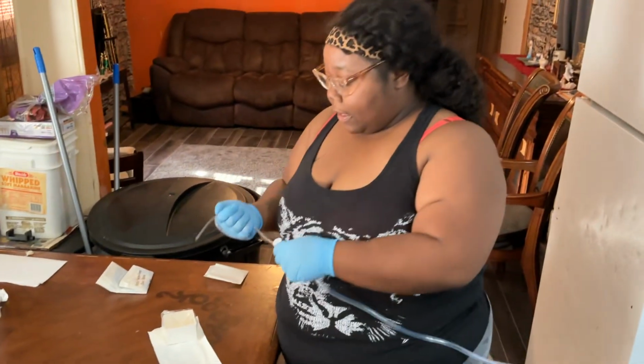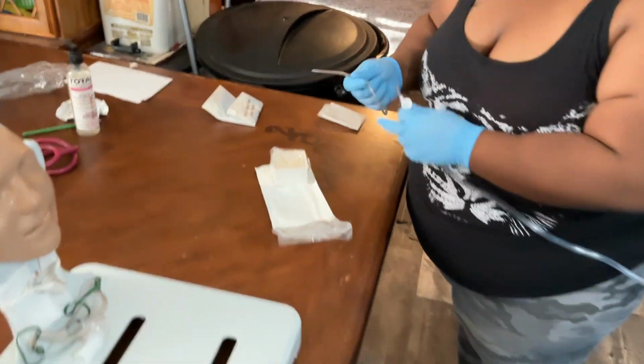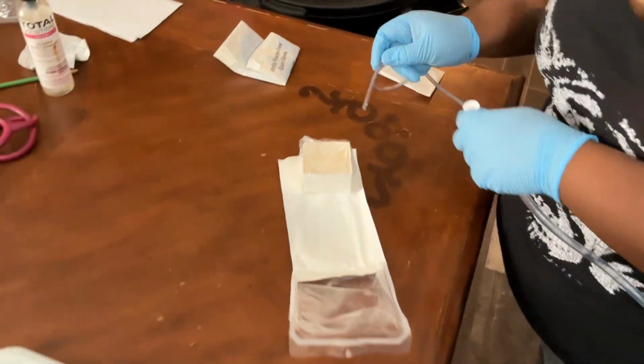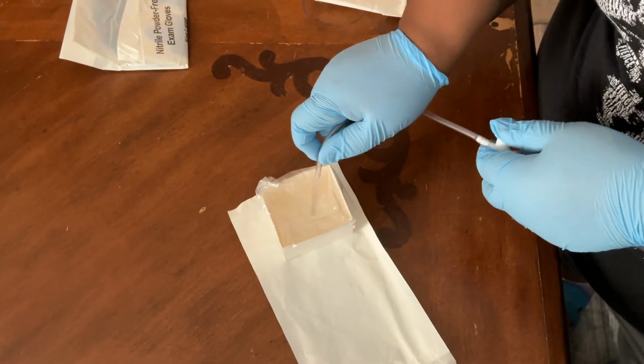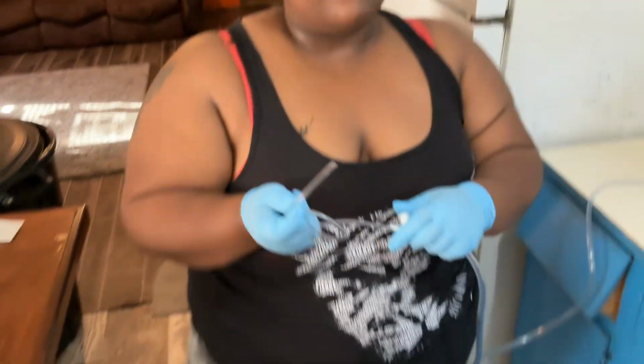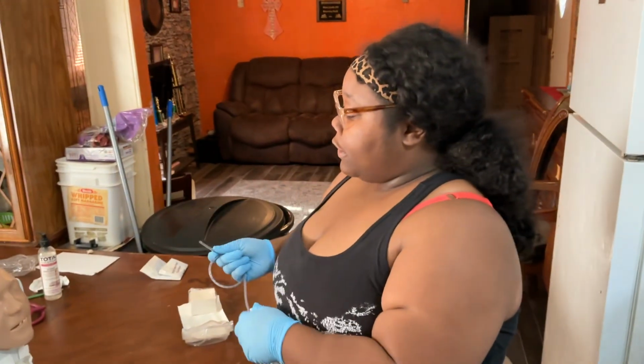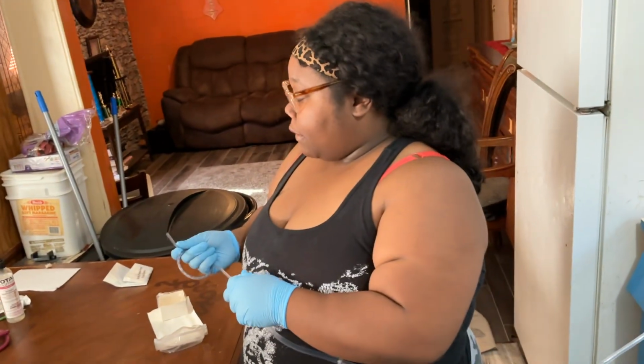What I'm going to do now is put a little bit in there to make sure it's working properly, suction it up. Okay, it does suck up my sterile solution properly. It's less than 125 mils of mercury.